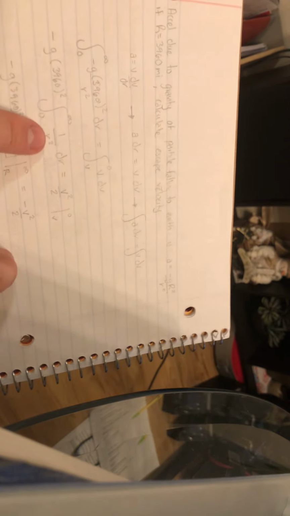What we do is we have our negative gravity term times 3960, the big R squared, going from 0 to infinity of 1 over r squared. That's also saying r raised to the minus 2. So the integration for that is 1 over r, or r to the minus 1.